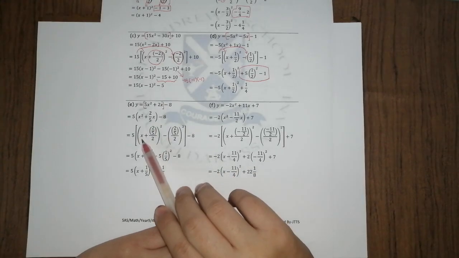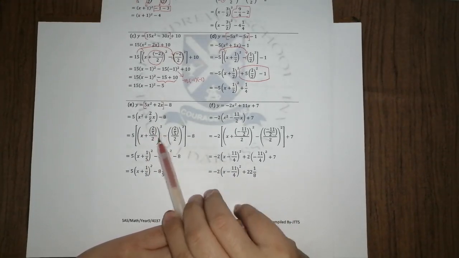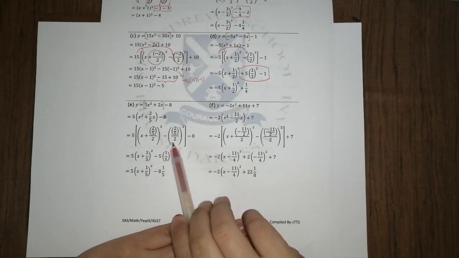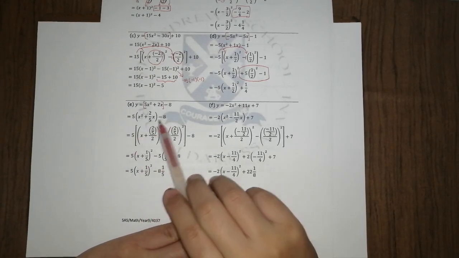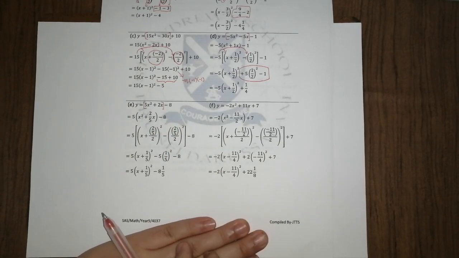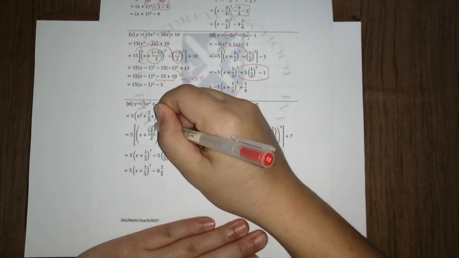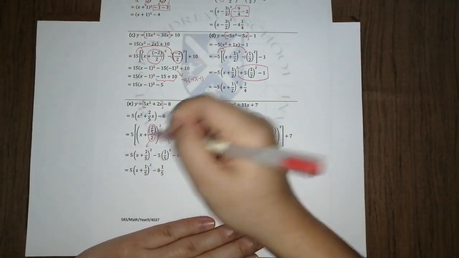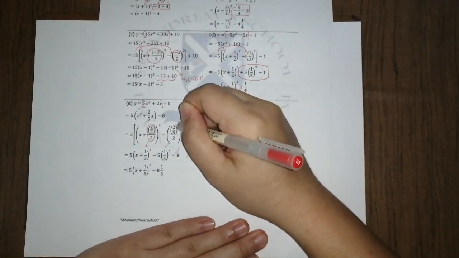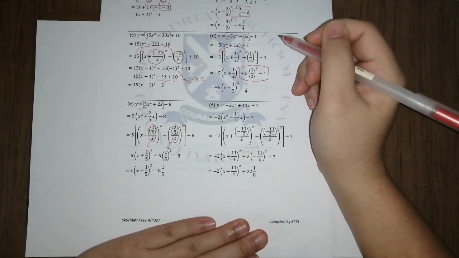So you will have x plus b divided by 2 whole thing square minus that expression, the same expression, square. The others will remain the same. Then simplify 2 over 5 divided by 2, that gives you 1 over 5. So that expression should also be the same.